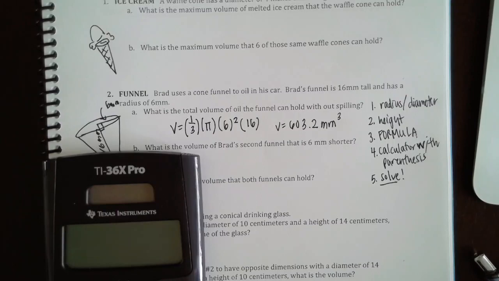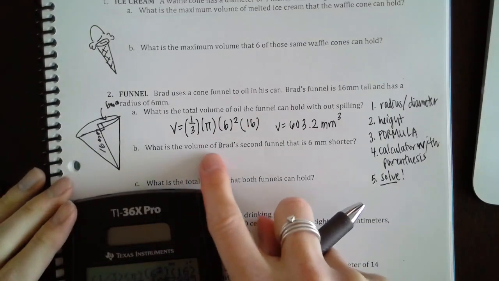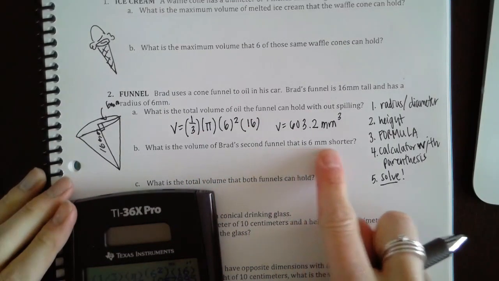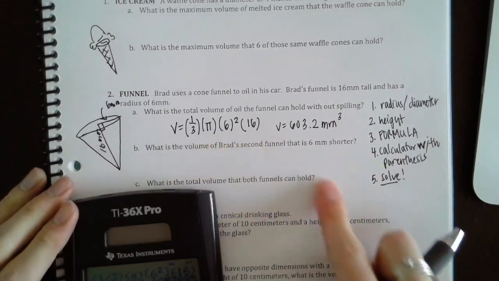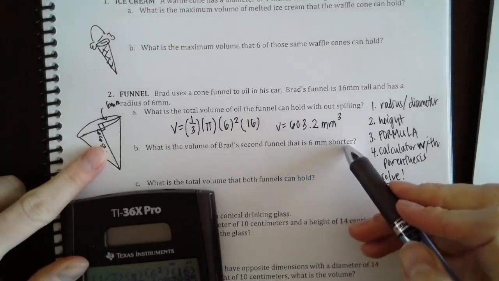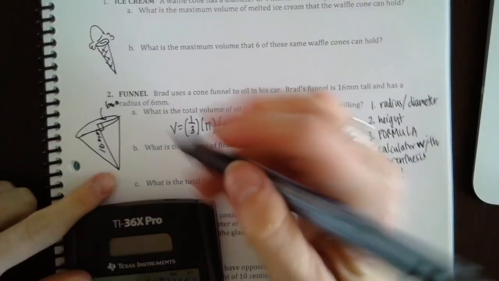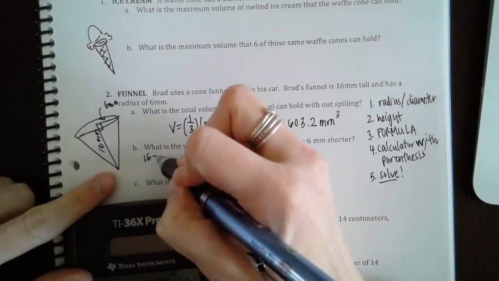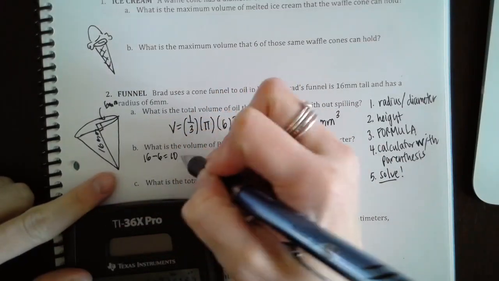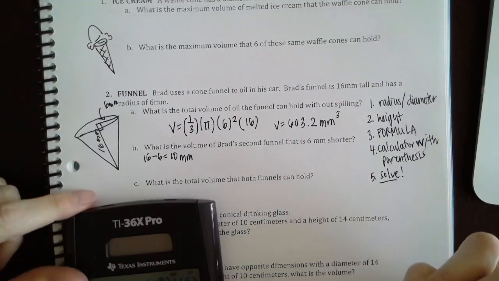Okay, so now we have the volume is 603.2, and it says, what is the volume of Brad's second funnel that is 6 millimeters shorter? So we have to do the same thing, but instead of having a 16 millimeter height, it's 6 millimeters shorter. So we have to take 6 millimeters off of the 16. So we do 16 minus 6, which gives us a height of 10 millimeters for Brad's funnel.